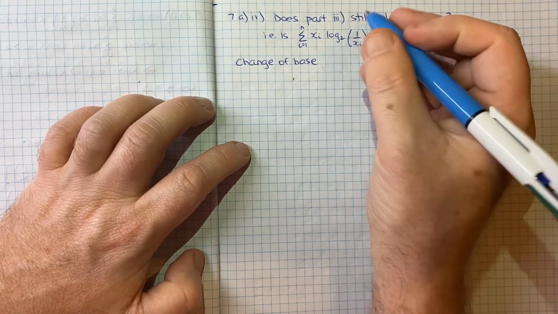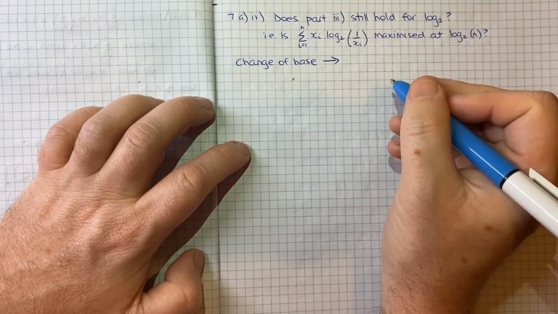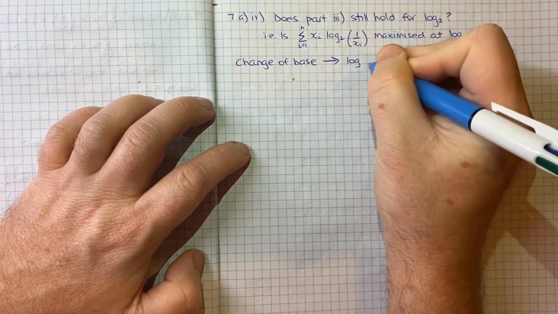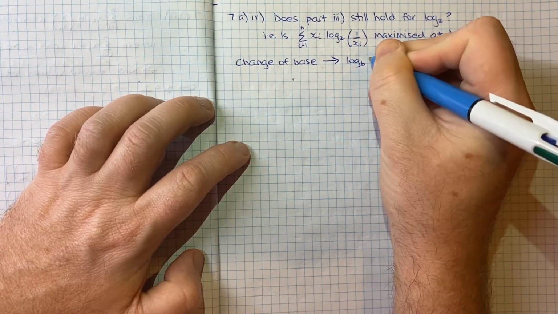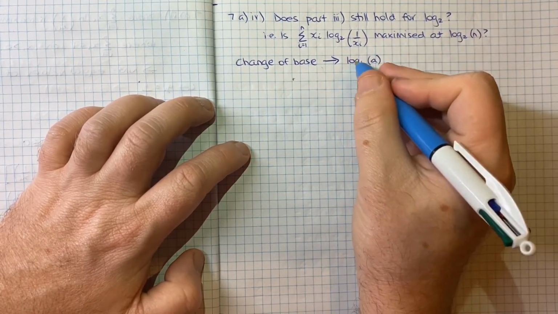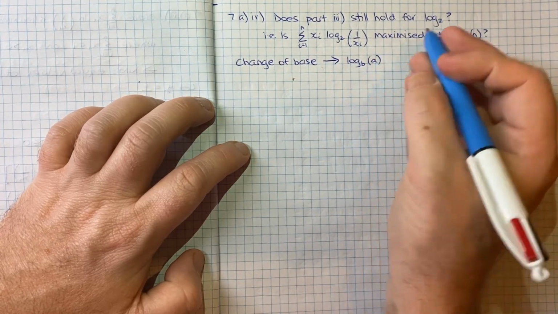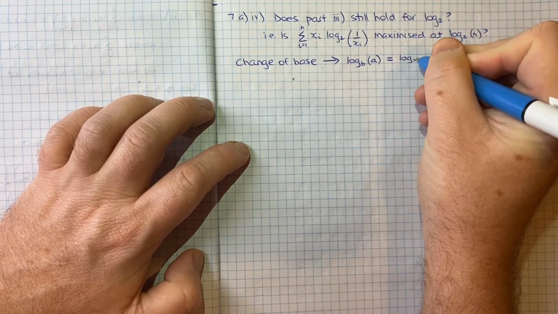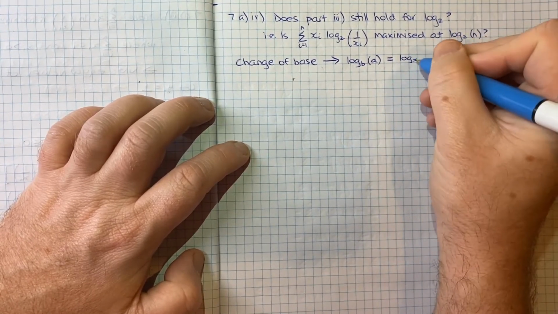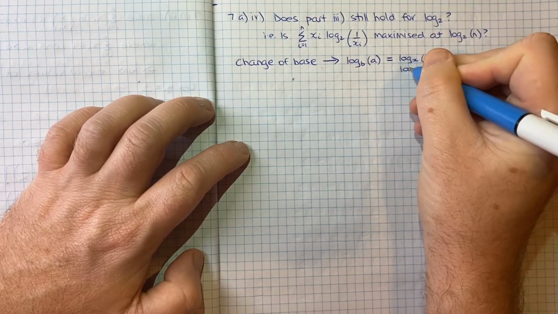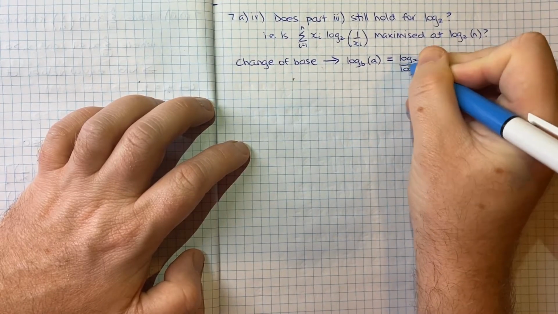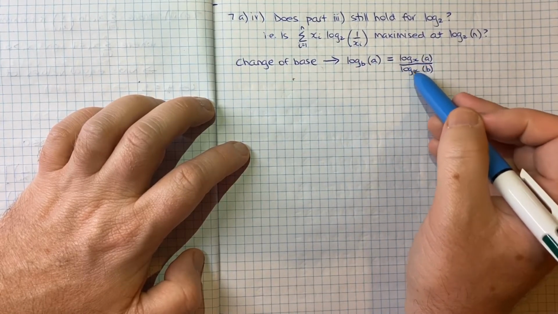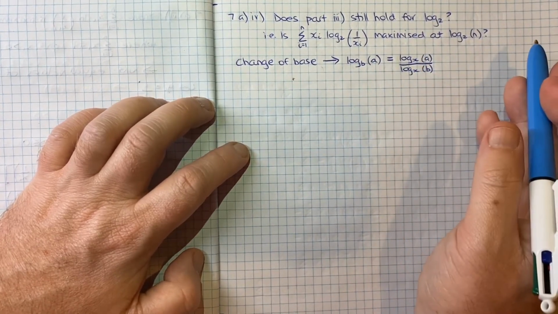Essentially, this change of base rule that we need to make use of here says, in generic terms, if I have log base b of a, and I want to change that to some other base, I'm just going to call it log x, say, well, that's going to be log x of a on log x of b. Then making use of the change of base rule is all about making sure you pick the right x, a, and b for what you're dealing with.